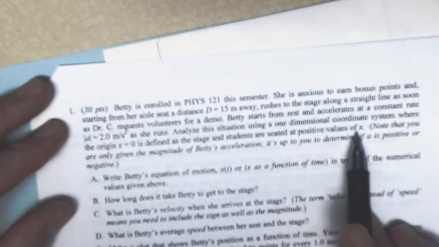Betty is enrolled in Physics 121 this semester. She's anxious to earn bonus points, and starting from her aisle seat, D equals 15 meters away, rushes to the stage along a straight line. Okay, starts from rest, accelerates at a constant rate, and this is obviously a 1D system with origin x equals 0, defined in the problem, and students are at positive values of x.